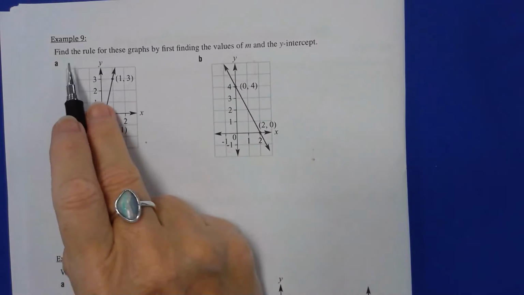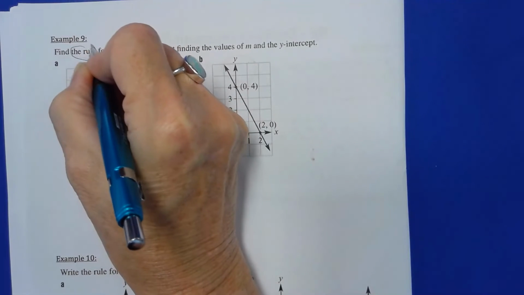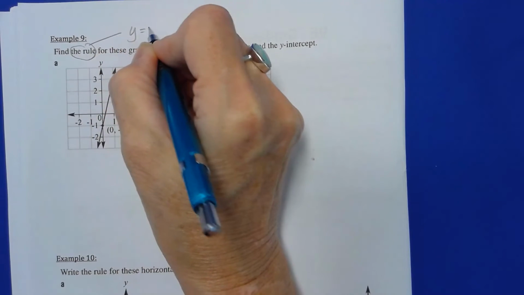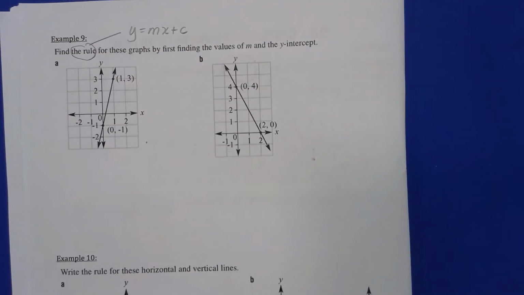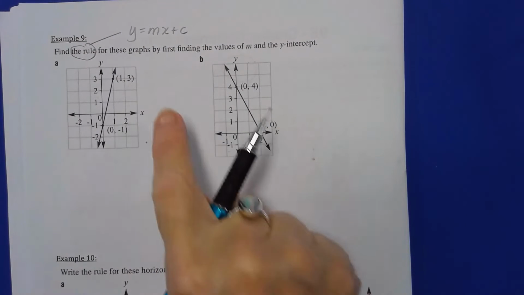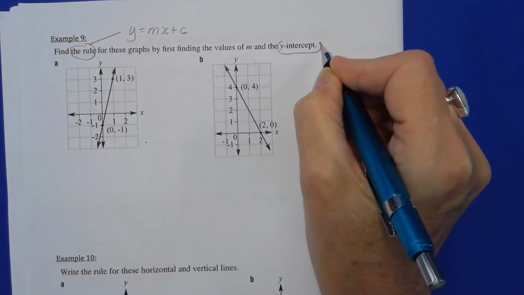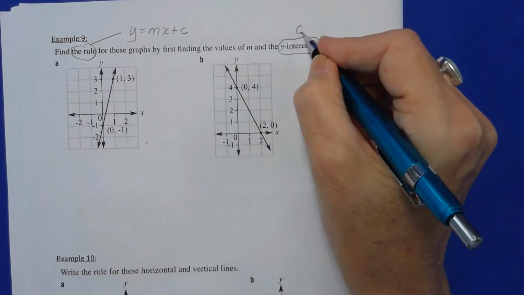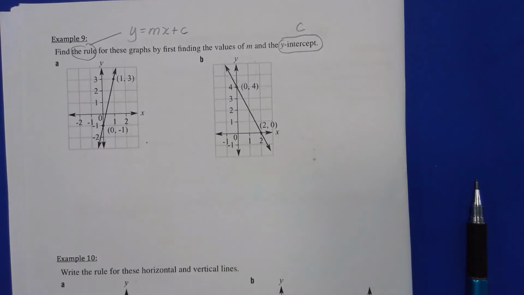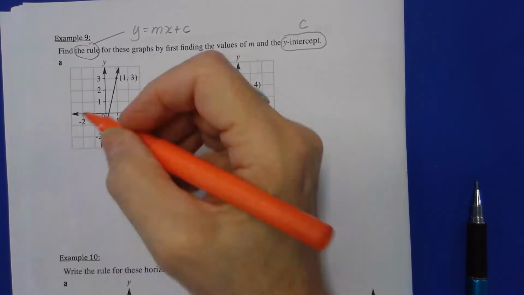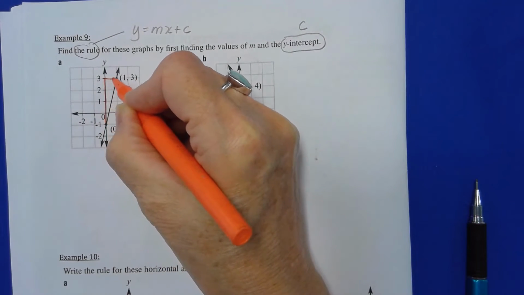Okay, so the directions say find a rule. The rule is always y equals mx plus c. So that's what I'm looking for. First I have to find the m, and then I have to find the y-intercept, the c. I'm going to use what I learned today about gradient. I'm going to go, okay, from here up to here, that's my m.